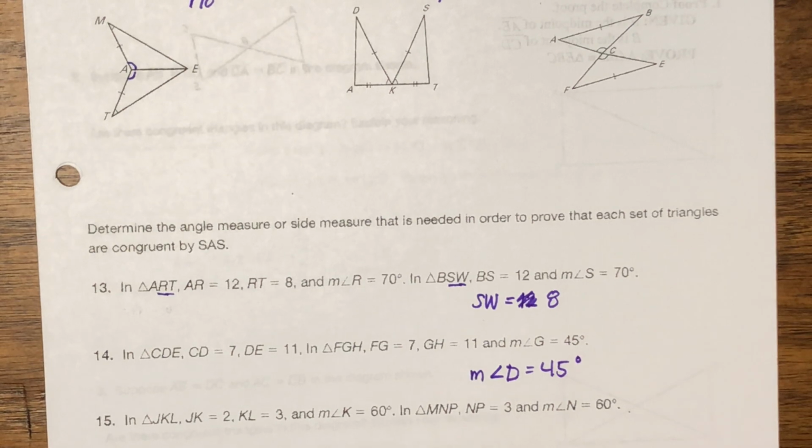Okay, see if you can do 15 and 16, and then when you're ready, go ahead and press play.